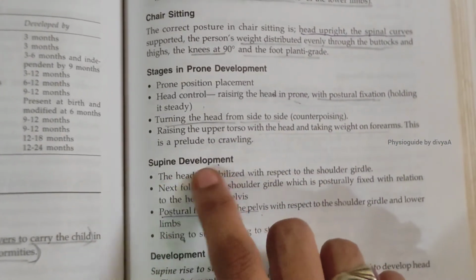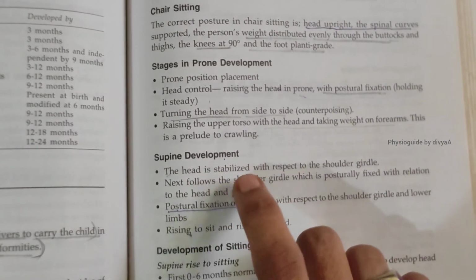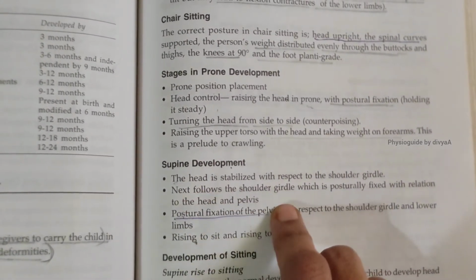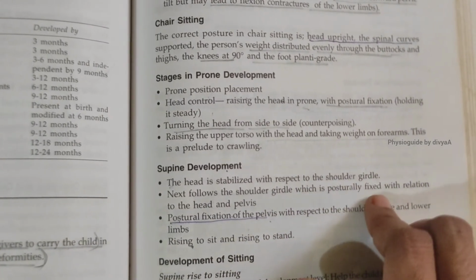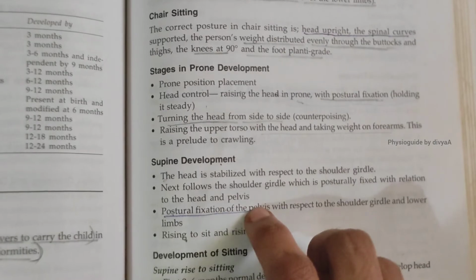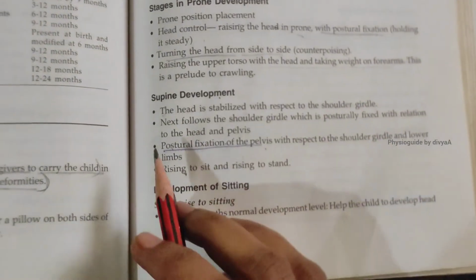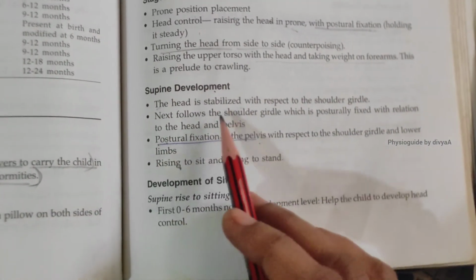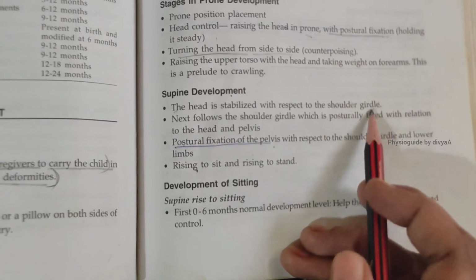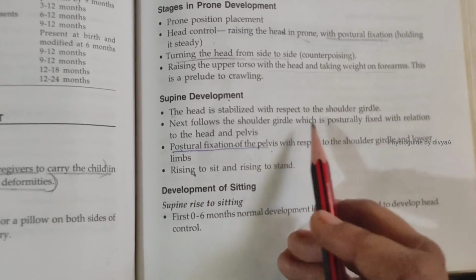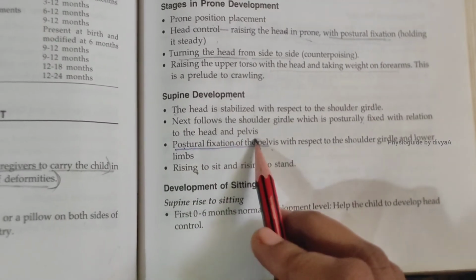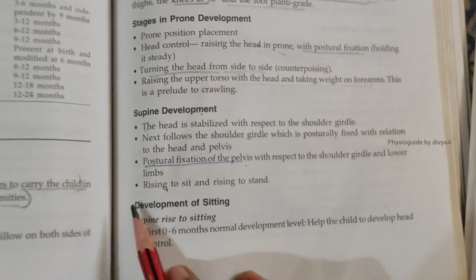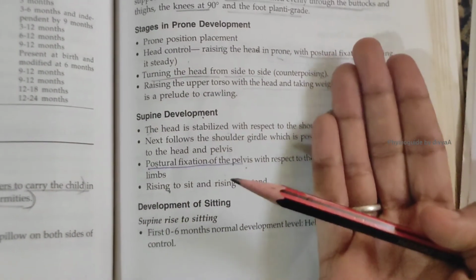Okay. Now supine development. The head is stabilized with respect to the shoulder girdle. Next follows the shoulder girdle, which is posturally fixed in relation to the head and pelvis. In proper normal supine position, how to improve supine development? Next, postural fixation of the pelvis with respect to the shoulder girdle and lower limbs, raising to sit and raising to stand.